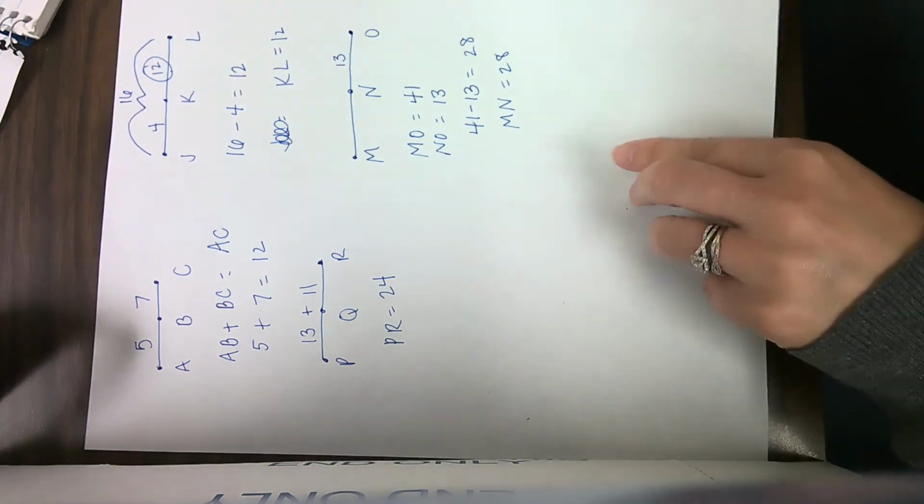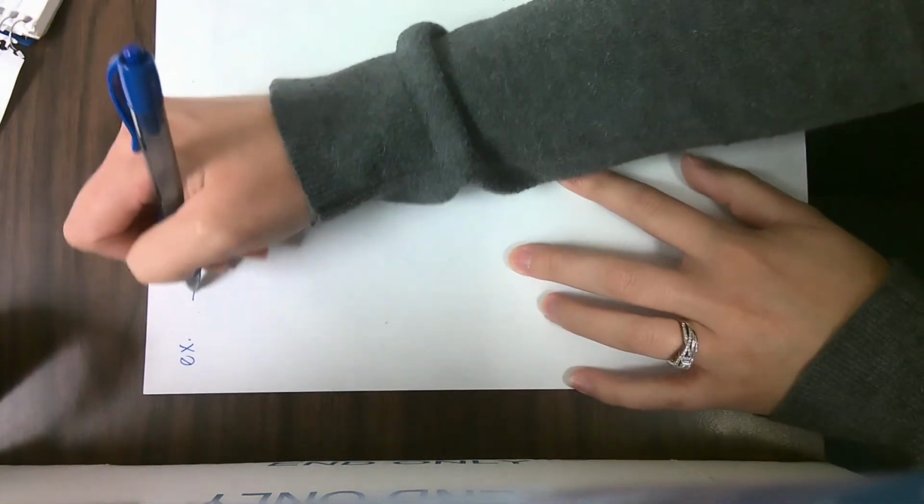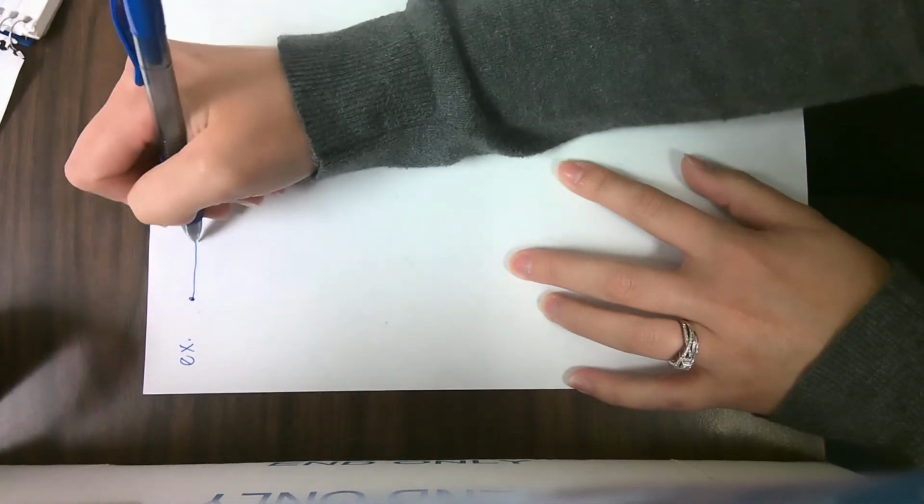All right, so then they can add equations into it. So this makes it a little trickier, but it's still pretty simple. If you're good at solving equations, you'll be fine. If you need some review on solving equations, let me know so I can help you out. All right, so here's our first example.